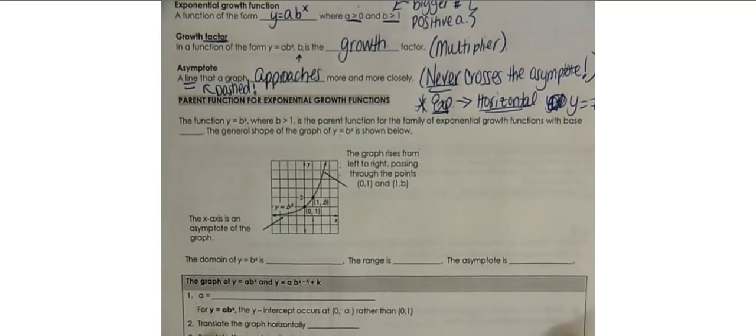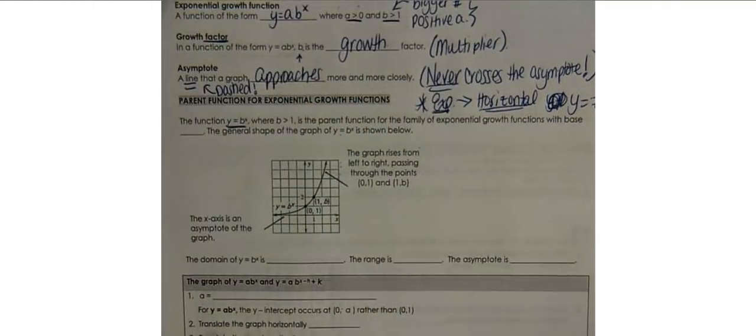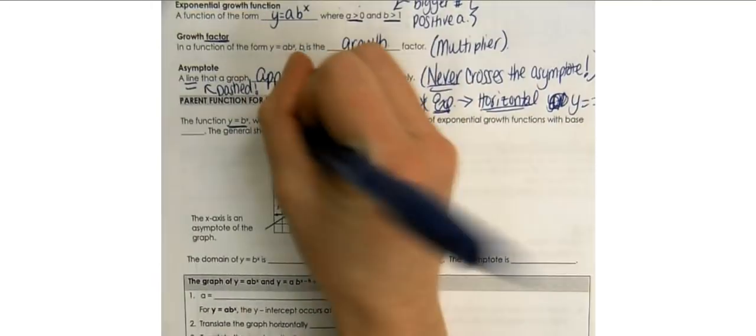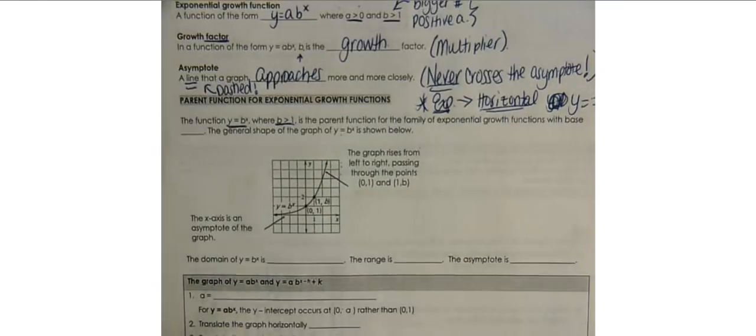It says the function y equals b to the x is called the parent function, assuming that b is greater than 1. So we don't necessarily have a number that we would say is our parent function. We just say that b is greater than 1 and y equals b to the x is our parent function. It is for the family of growth functions with a base of b.